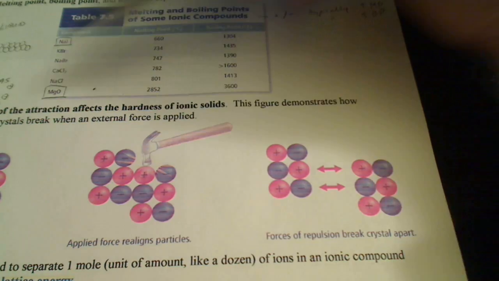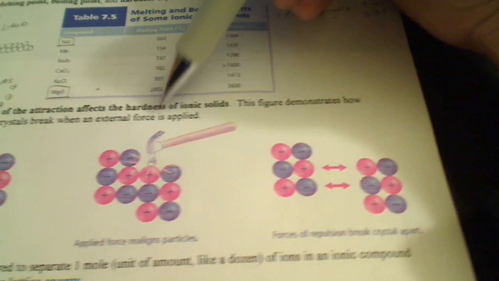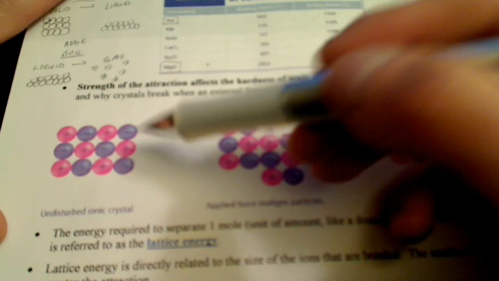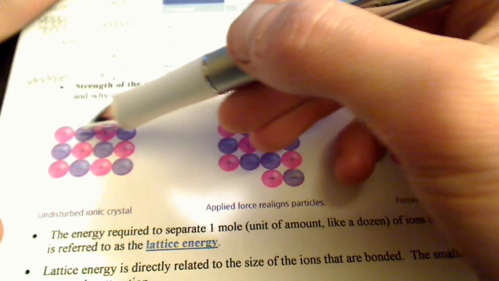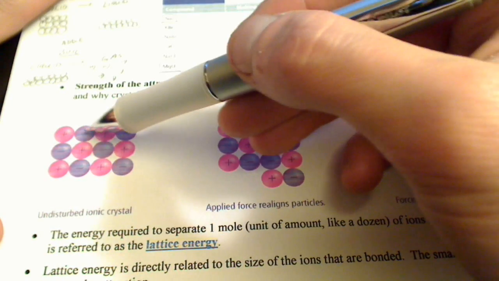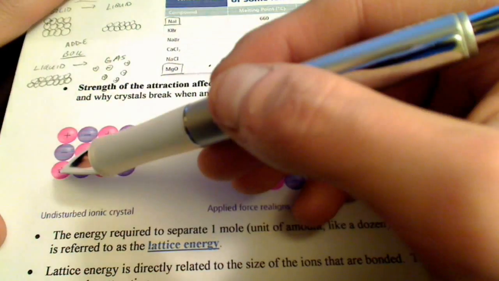This figure demonstrates how and why crystals break when an external force is applied. So let's take a look. This diagram is self-explanatory. You start off with an undisturbed ionic crystal. Positive surrounded by a negative. Each of these negatives are going to be surrounded by positives. Each of these positives surrounded by negatives, creating this crystal lattice.